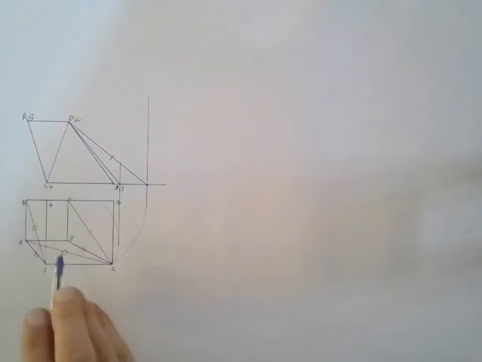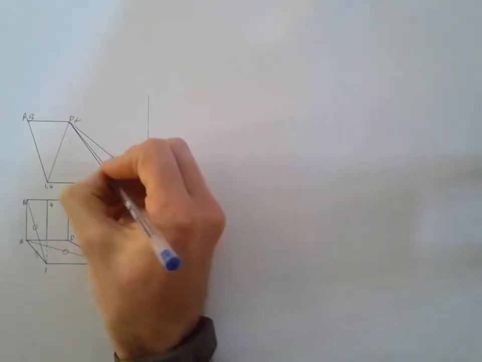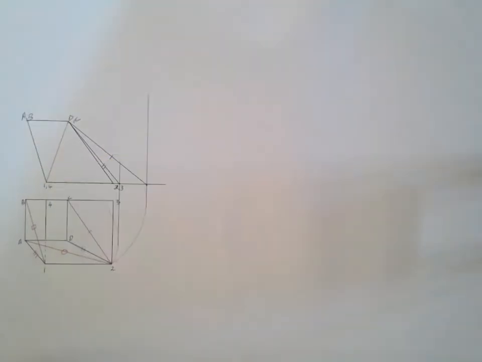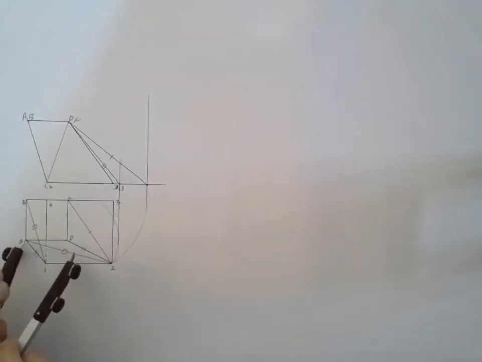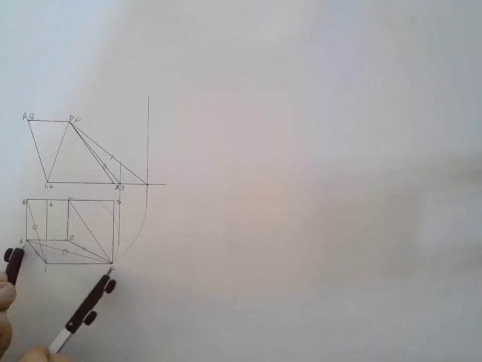And that's now the true length of line D2, and I'll mark that with a double line. Then the true length of line A2. Take a compass point, place it on point A, open it up to point 2.